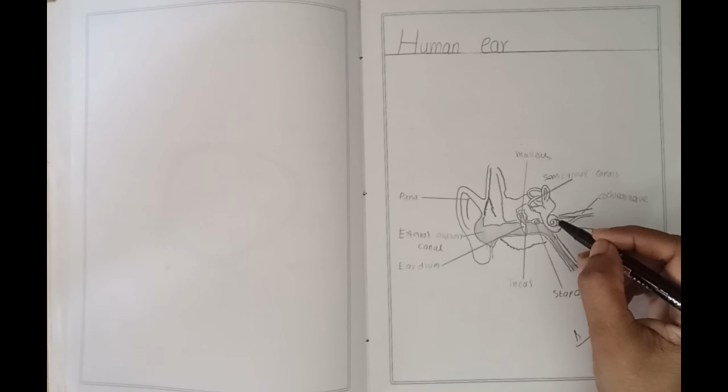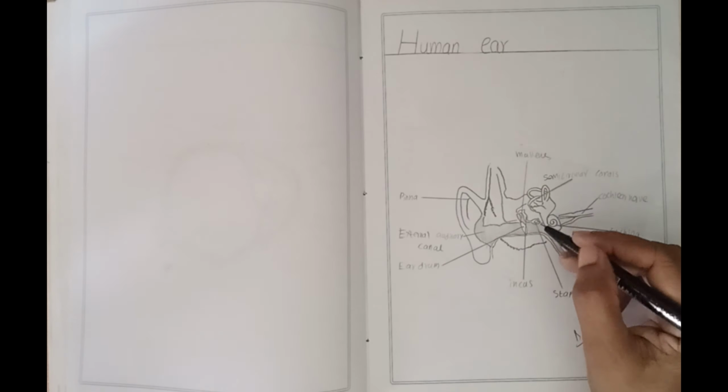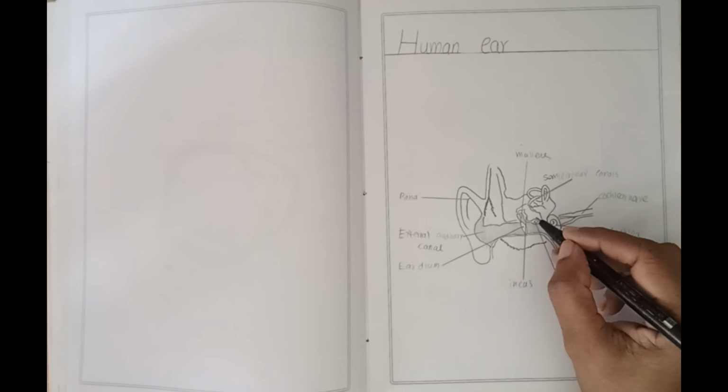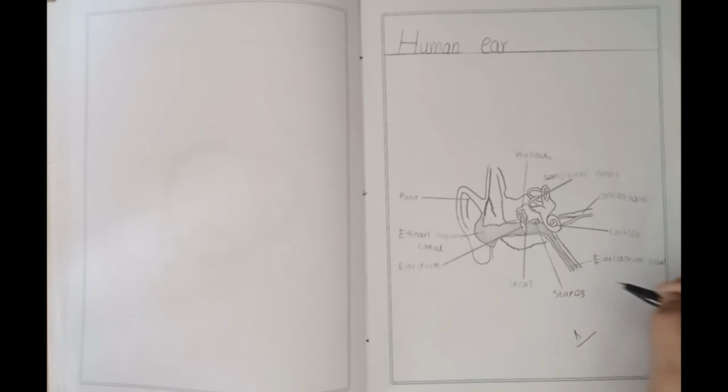The ampulla contains sensory cells and nerve fibers, and the nerve fibers continue into the auditory nerves.